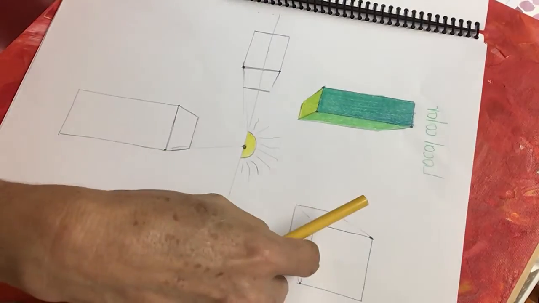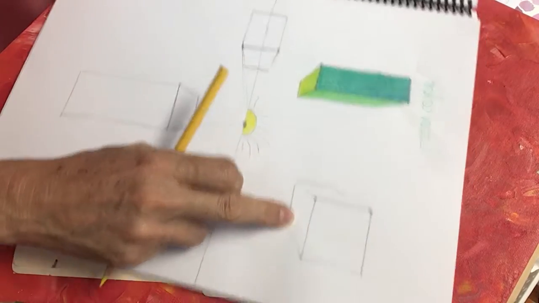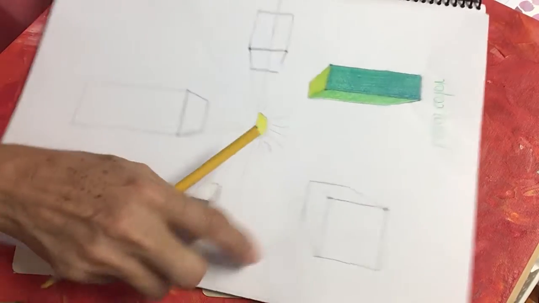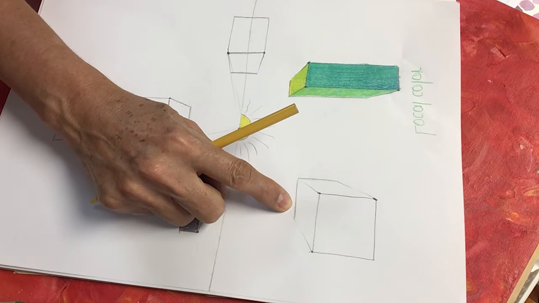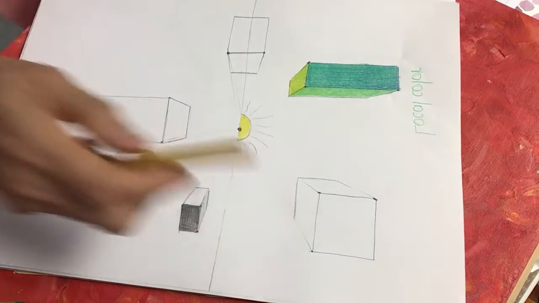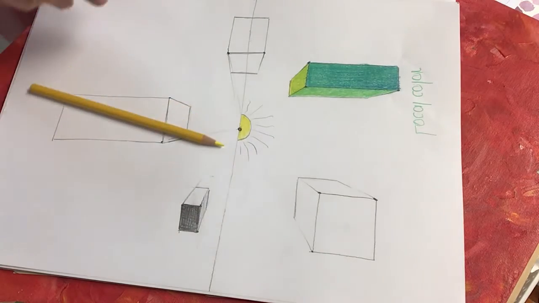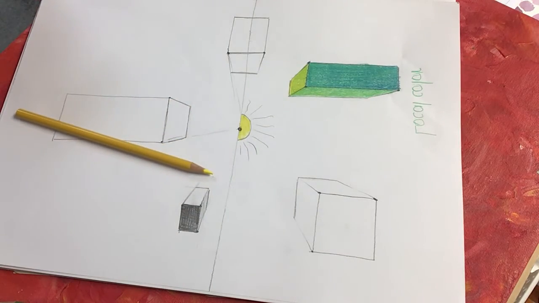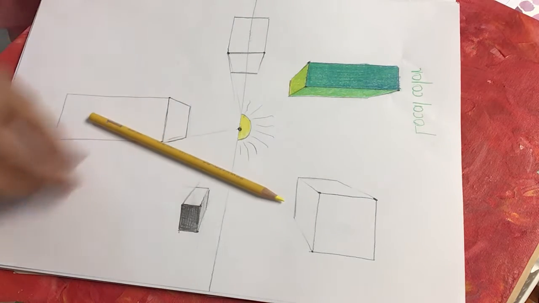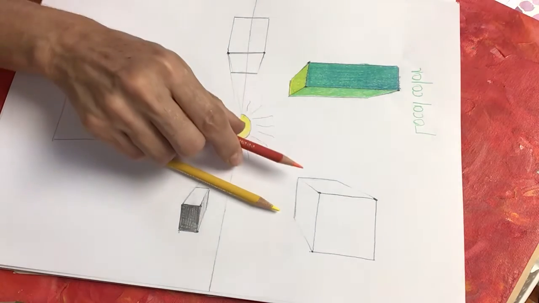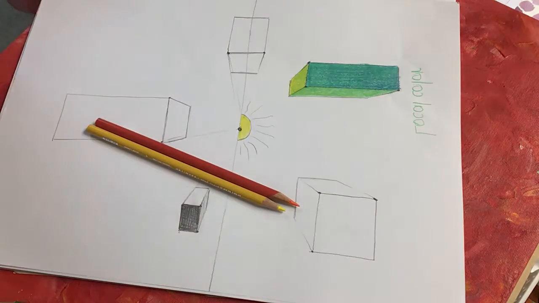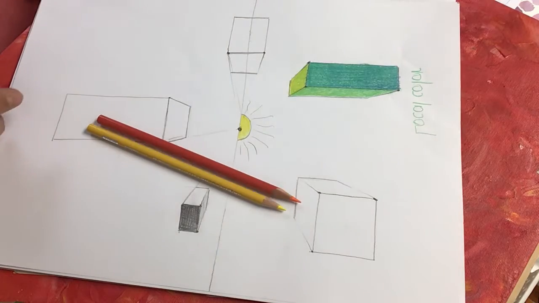So I'm gonna do the same exercise here with another color. I am gonna decide that the local color for that box is going to be, let me think a bit. Okay, I have this color. Okay, I have those two colors.